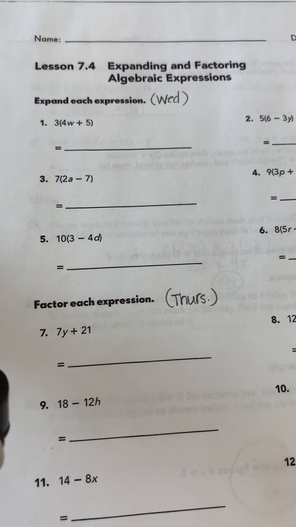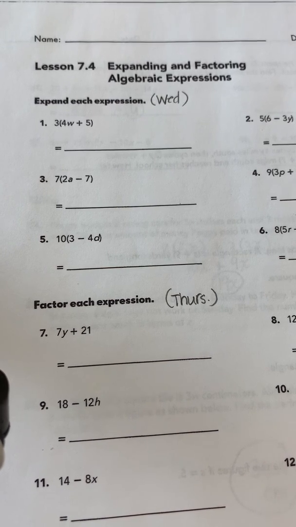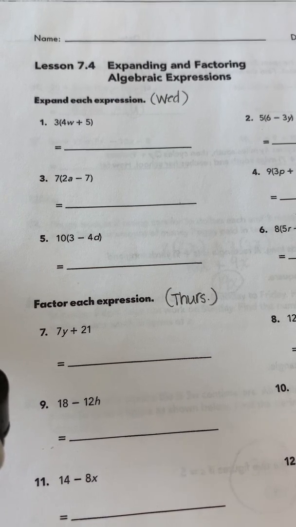And I have actually coded each section according to whether we are doing this Wednesday or with Thursday's assignment.